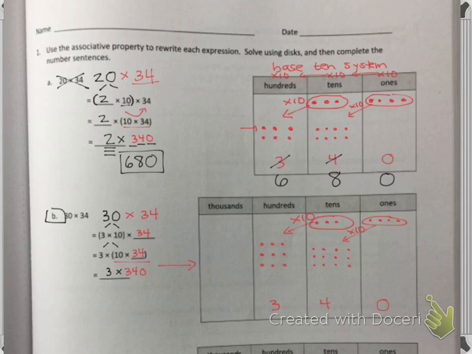So this is actually 1, 2, 3, 4, 5, 6, 7, 8, 9. So this 3 turns to a 9. However, I think we have 12 dots here. Let's check. 3, 6, 9, 10. Bring this over. I gotta add a dot. So this is actually not 9. This is 10 now. And I need to move this over. And now I have a dot in my thousands.